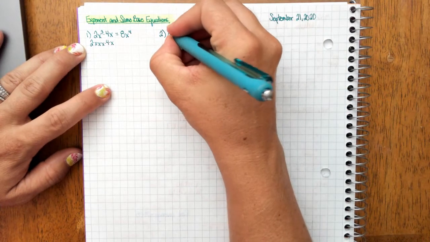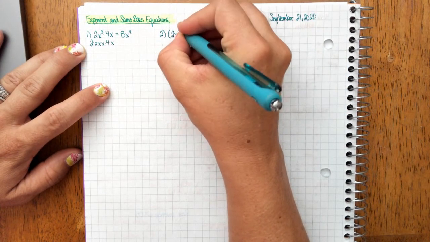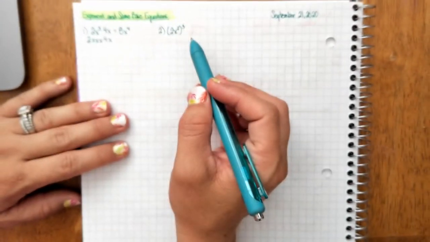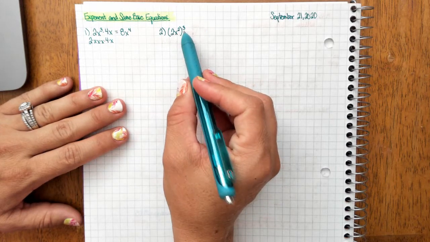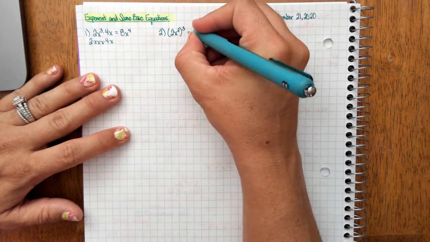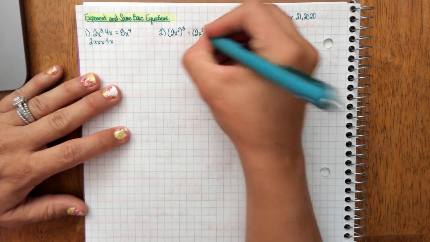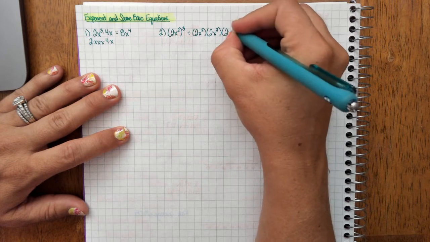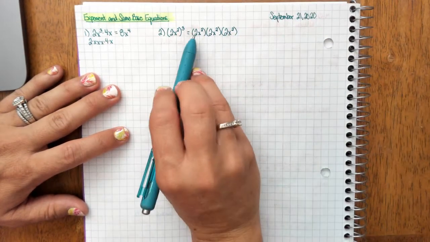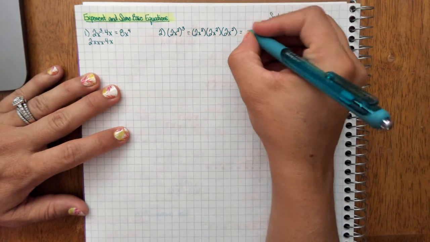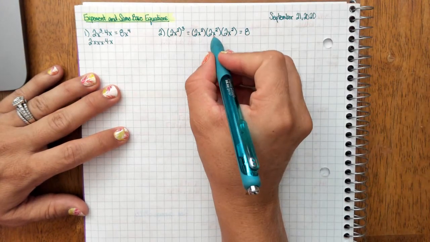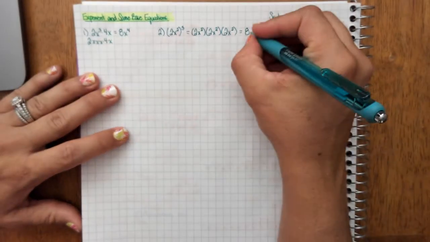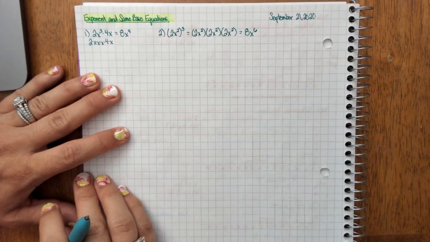On number 2, we have 2x squared all to the 3rd power. So there's a couple different ways you can do this one. Remember, this 3rd power means you have this 3 times. 2x squared times 2x squared times 2x squared. So 2 times 2 times 2, we get 8. X squared, x squared, x squared. So I have 2 x's here, 2 more here, 2 more here. And it becomes 8x to the 6th.